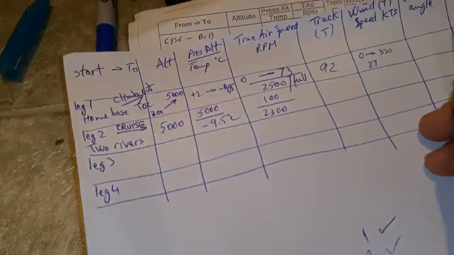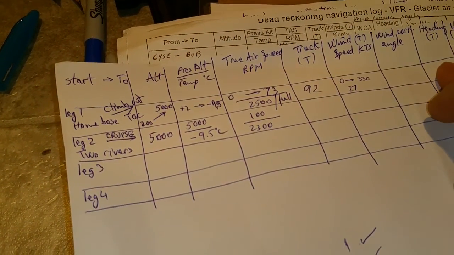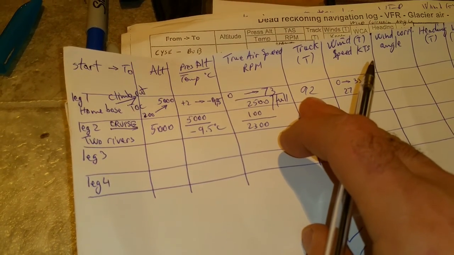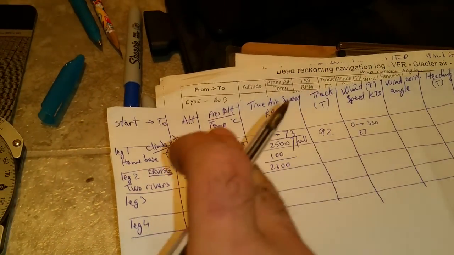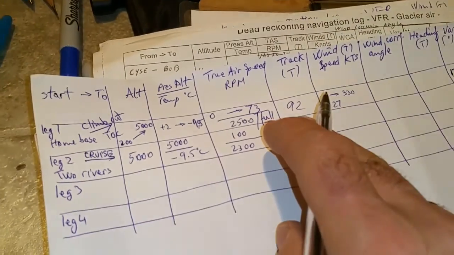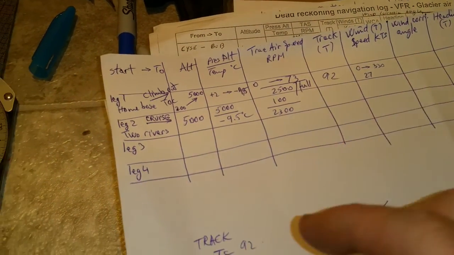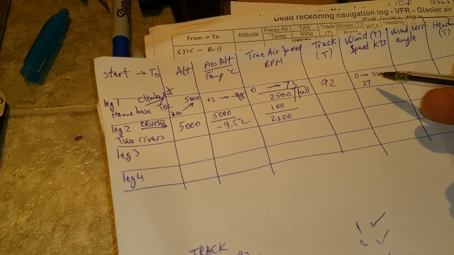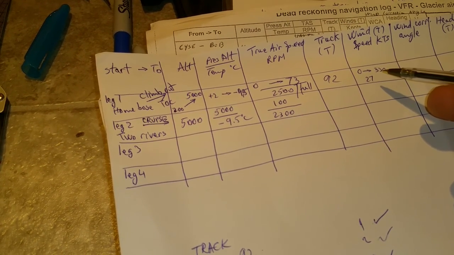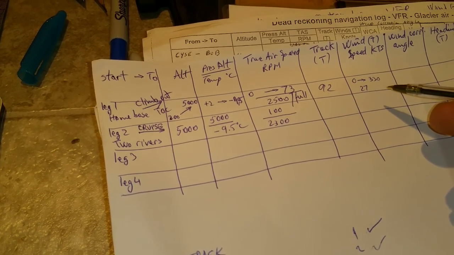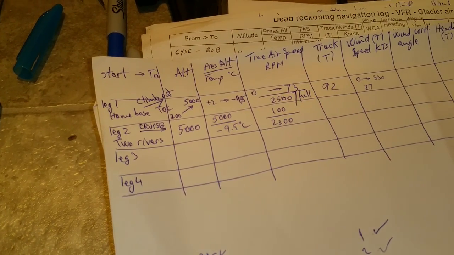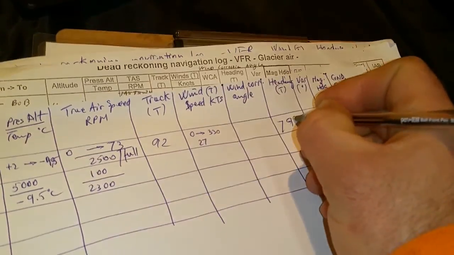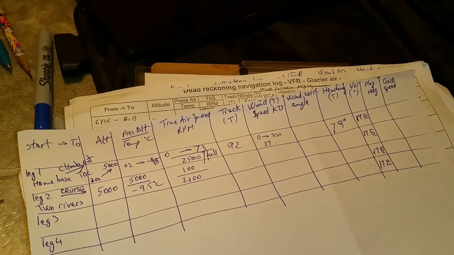So heading is the track, which is 92 minus 13, so 79. So 79 degrees, that's my heading.